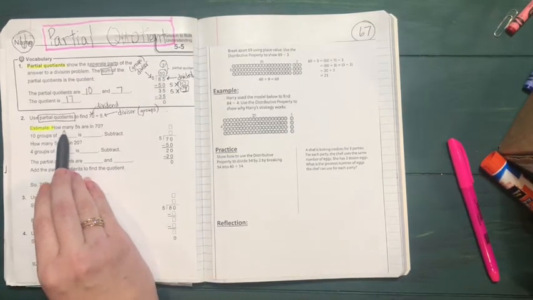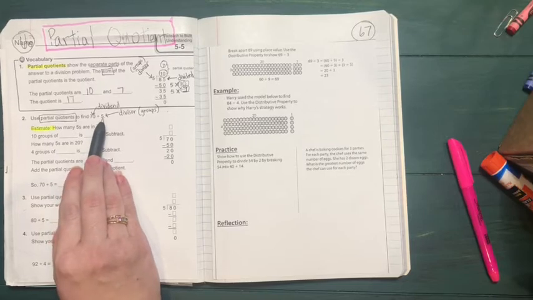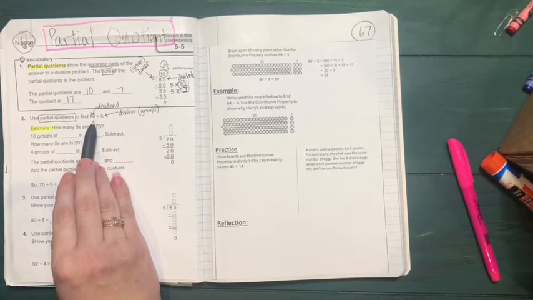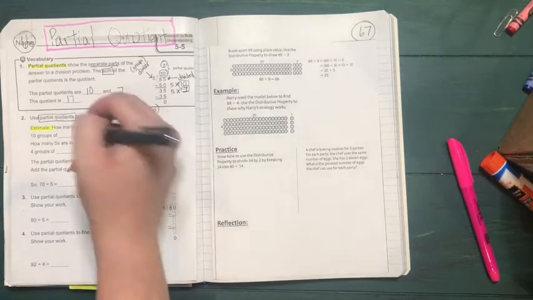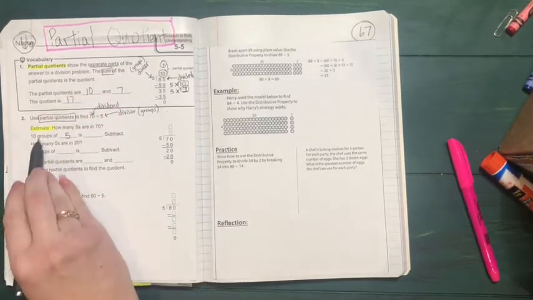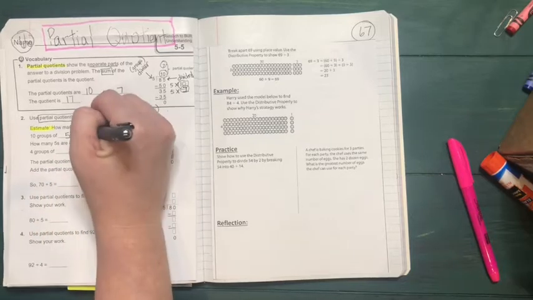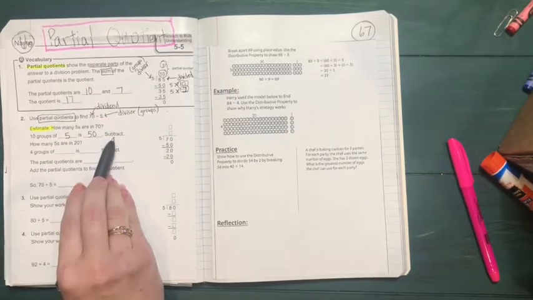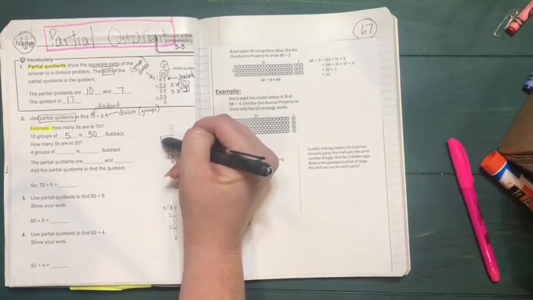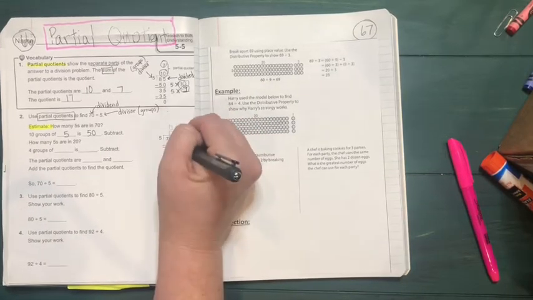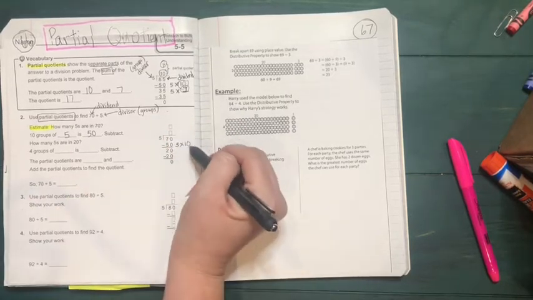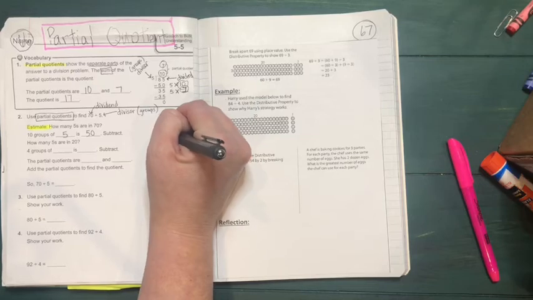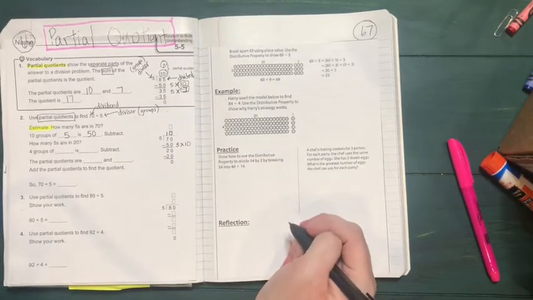And then it says how many 5s are in 70. So we're going to try to see if we can figure out how many 5s are in 70. So we start by saying, well, if I think of 10 groups of 5, 10 times 5 is the answer of 50. Then I can subtract that. So I can say, well, 5 goes into 70 by saying there was 5 groups of 10, which we then move up to the top to say this is the first partial quotient.